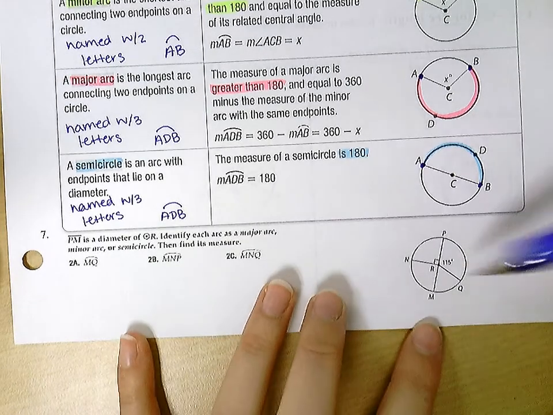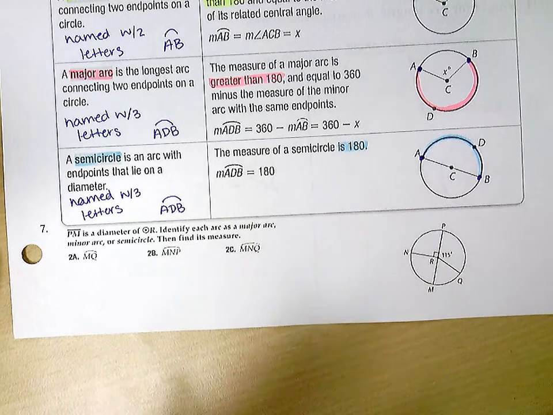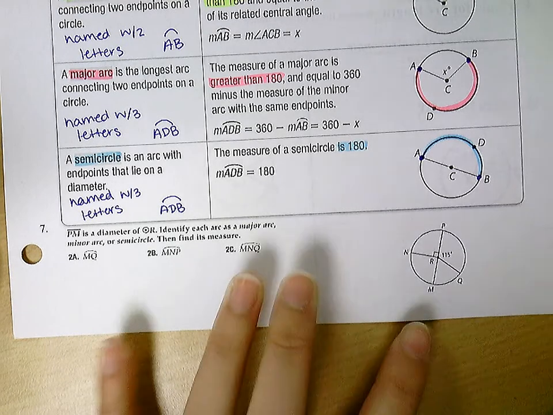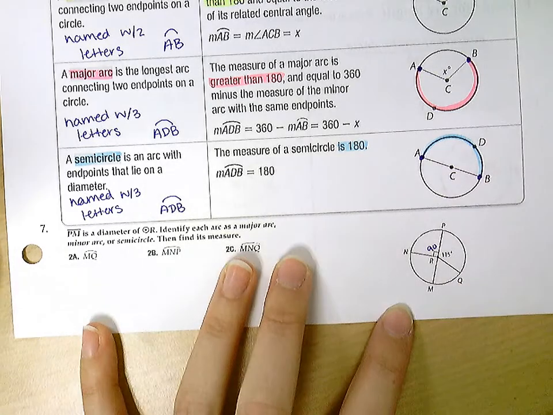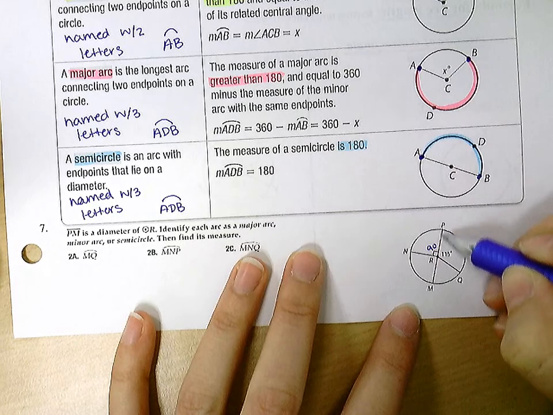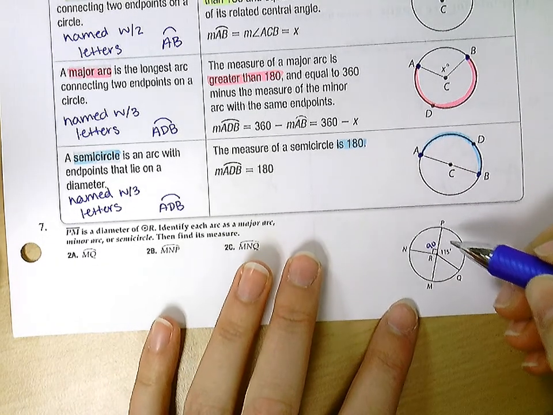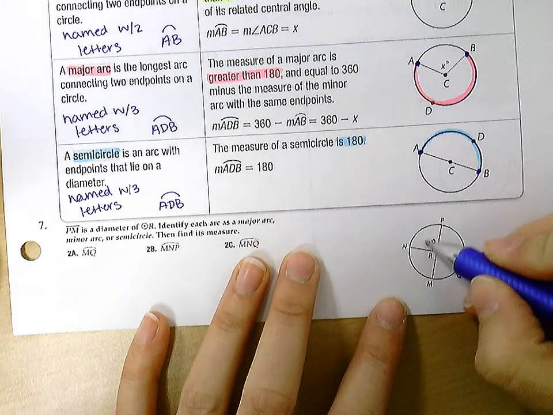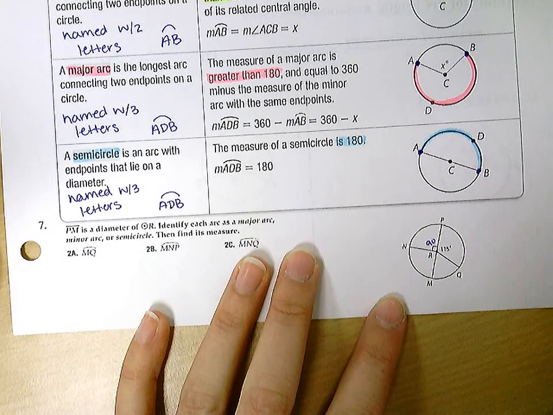So first thing I do when I see problems like this is I find all of my missing angle measures, all those missing central angle measures. Okay, so I know this angle right here with the box is 90. I know PM is a diameter, okay, so it's a straight line. What does a straight line have to equal in degrees? 180. So if this angle is 90, what does this angle have to be? 90.